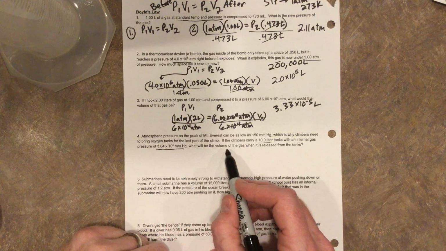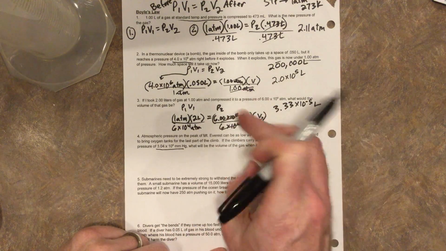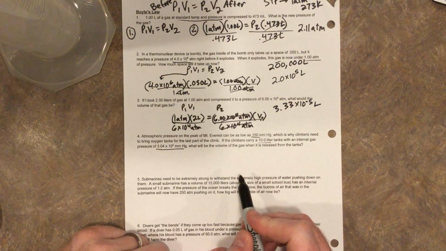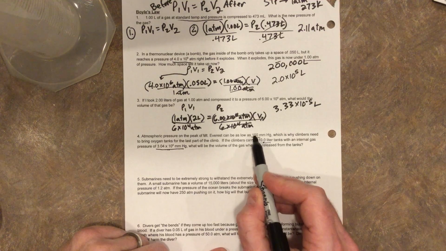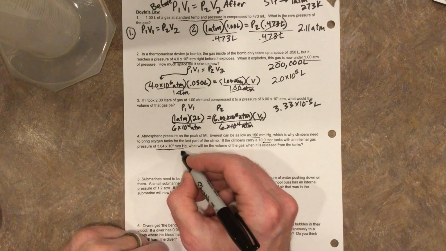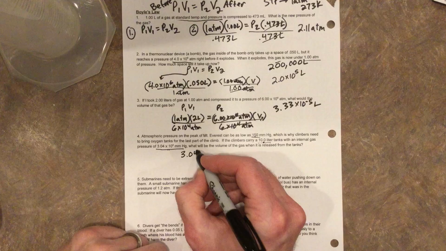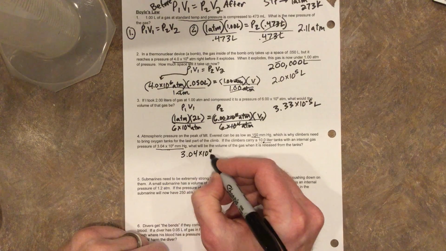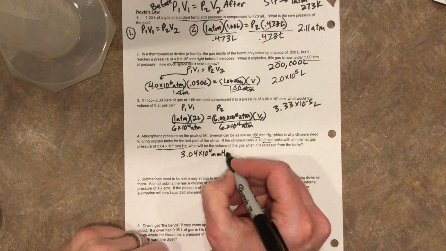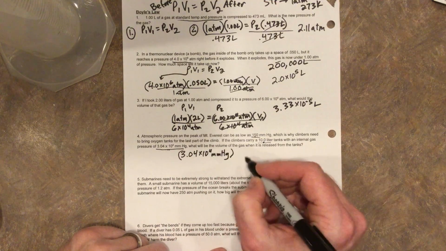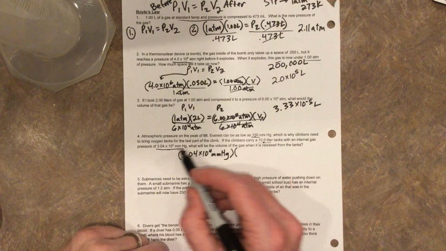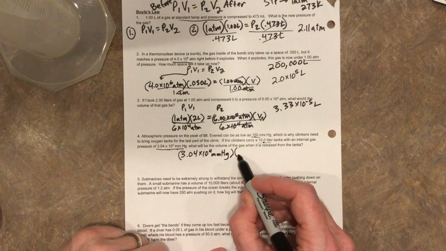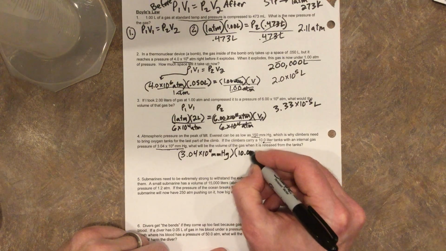But what about when I get to the top and I open up that valve and let the gas out? Well, now it will be under this pressure. So this is my initial, and this is my final. So I'm going to do my initial 3.04 times 10 to the fourth millimeters of mercury. Now that is a different unit for pressure. That's okay, because I have the same different unit on both sides of the equal sign. Times the volume, which is 10.0 liters.